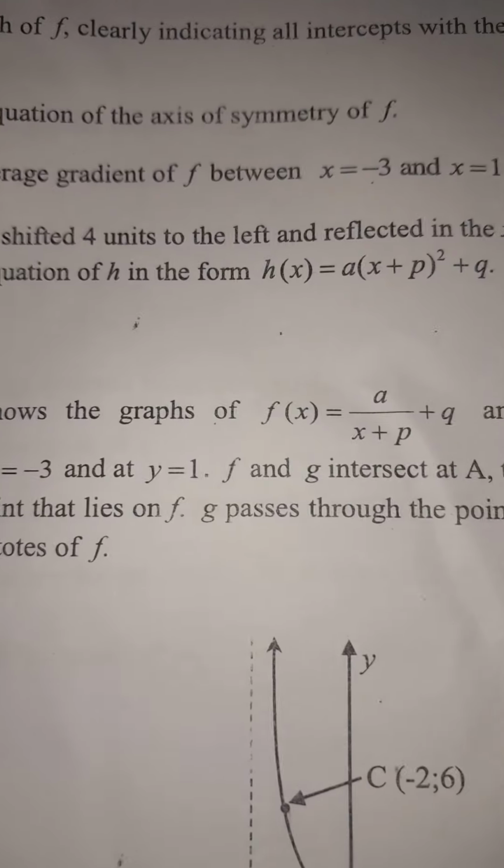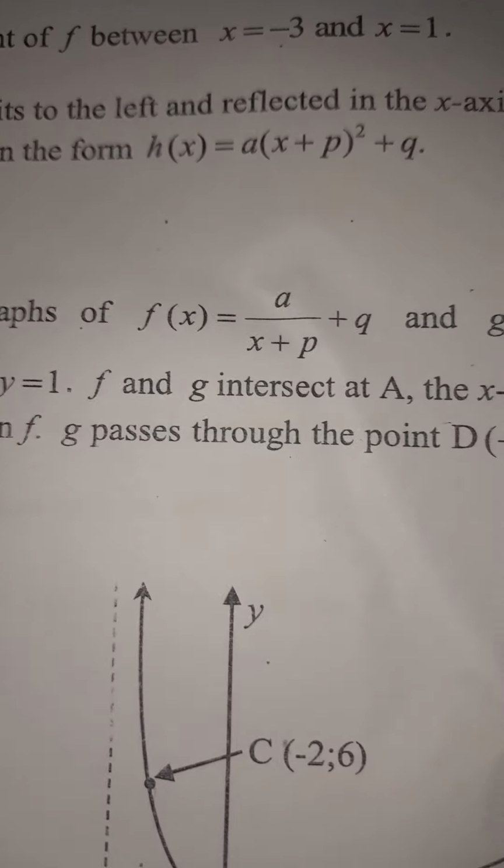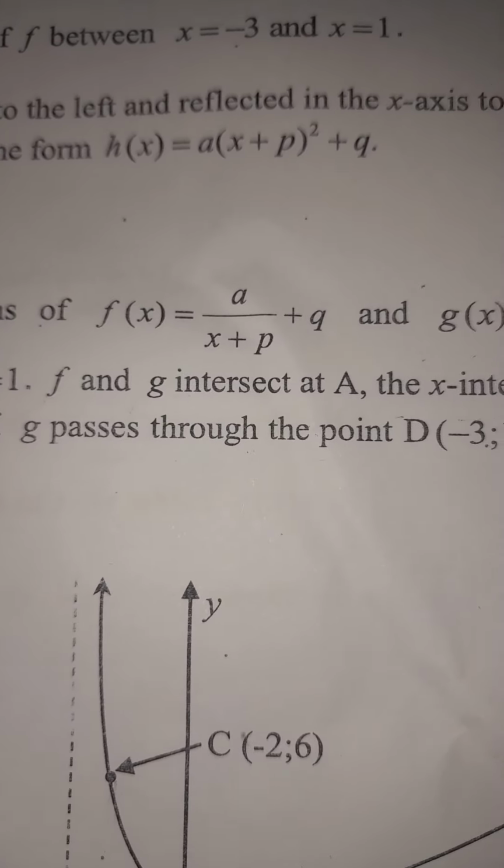They said write down the equation of the axis of symmetry of f. The axis of symmetry cuts the graph into two equal parts. Actually, the axis of symmetry is the x turning point of this graph.